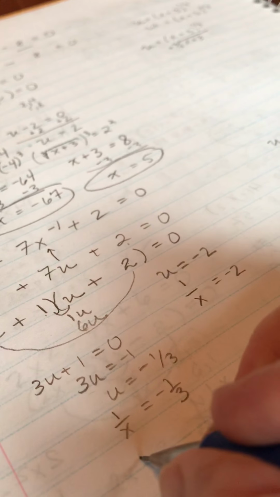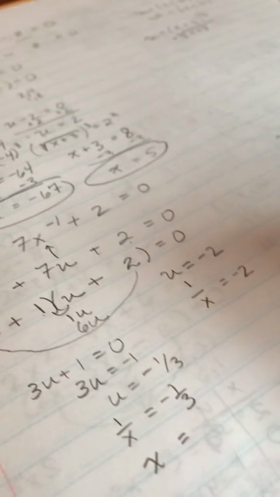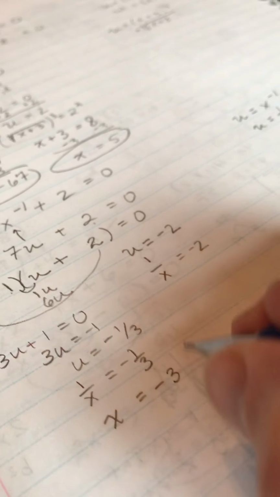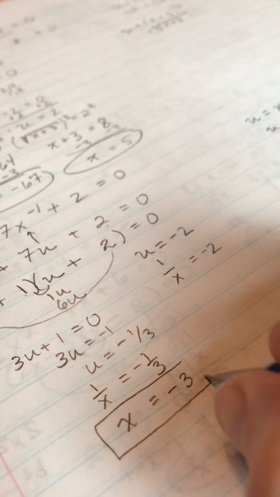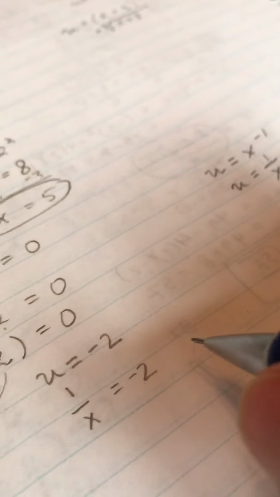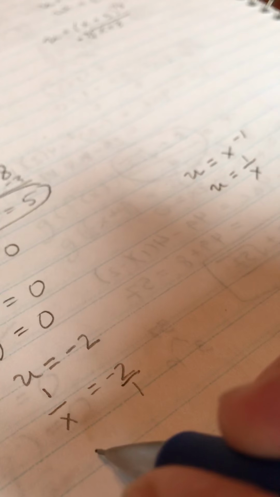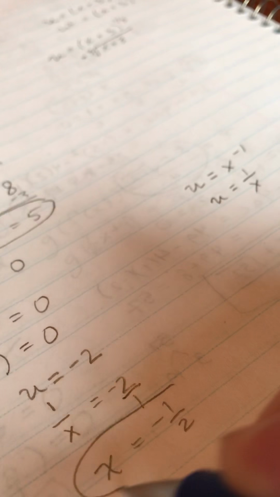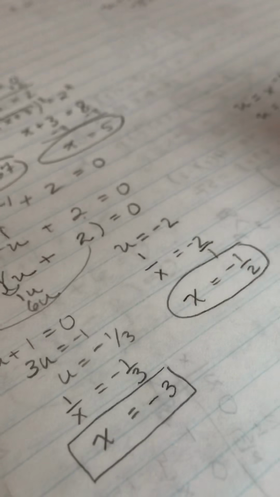That's legal. 1 over x equals negative 1/3 means x over 1 is negative 3 over 1. So in other words, x is negative 3. Just flip both sides. If you do that over here, this right now is negative 2 over 1. So x is going to be negative 1/2. Just take the reciprocal of both sides, and that gives you x.